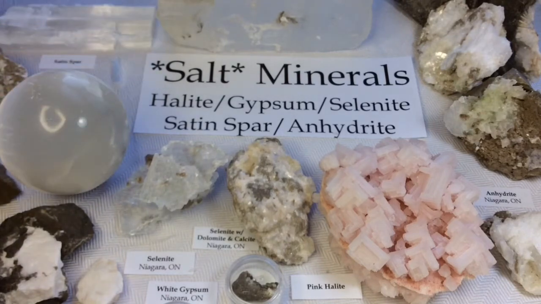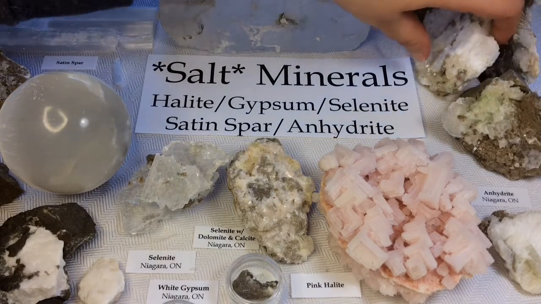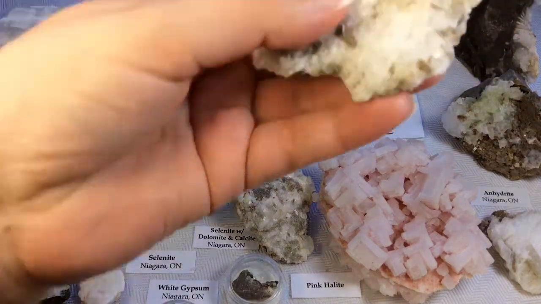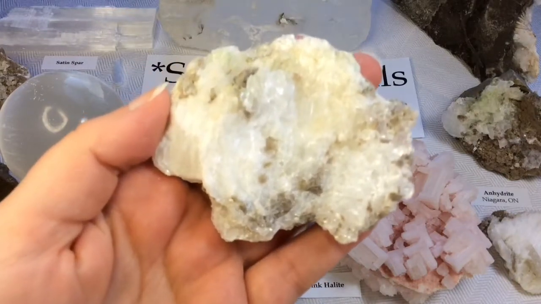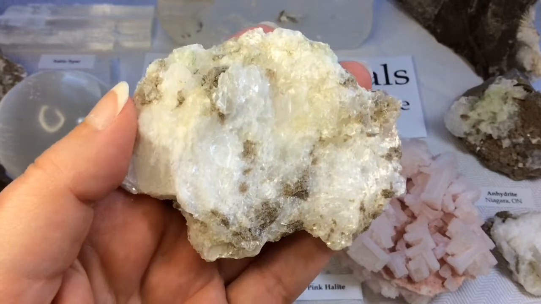And lastly would be the anhydrite. So, goodness gracious me. What does that look like? I'll start with my big one so you get a good sense of it. Here we go. Look at that. Isn't that neat?